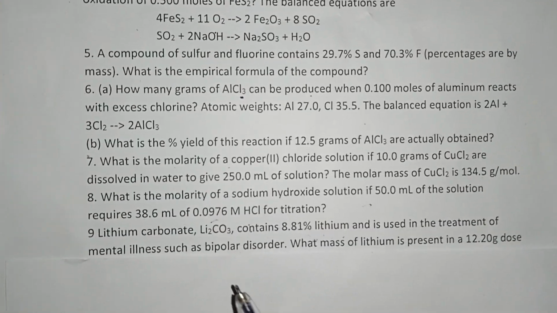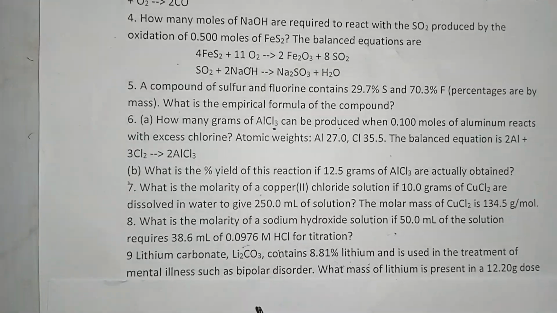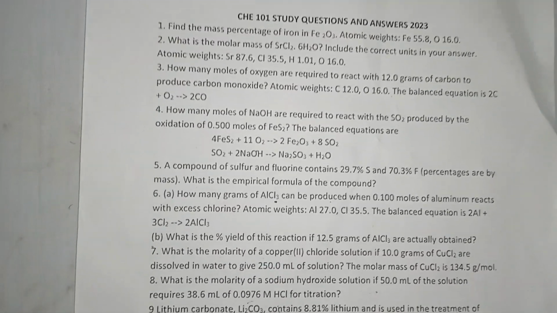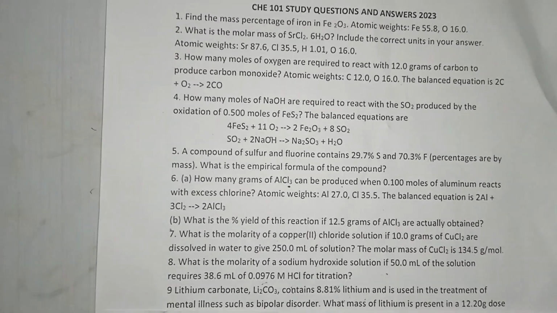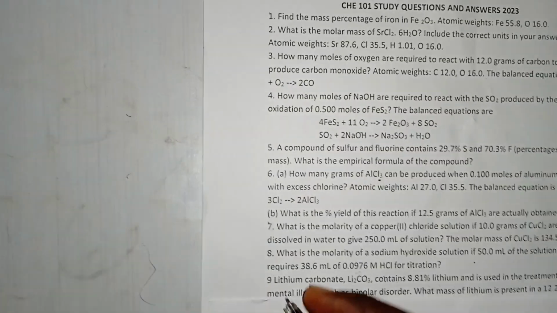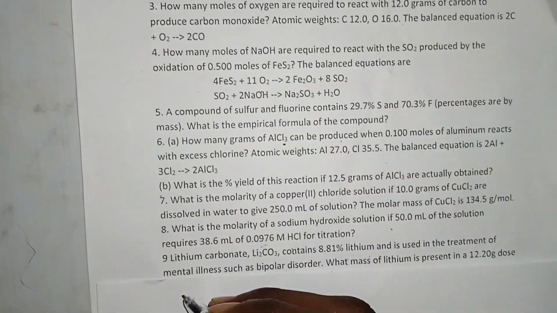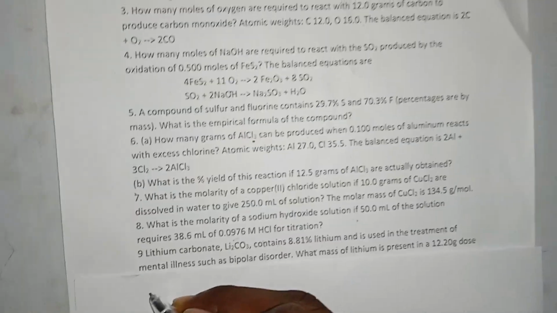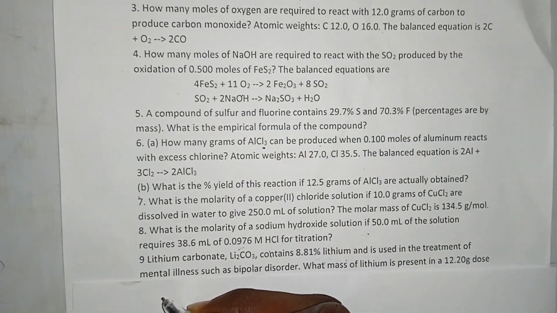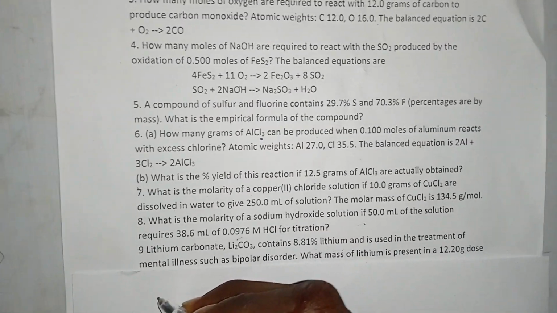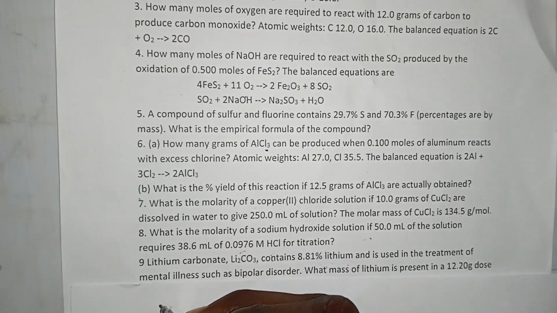All right, so today we'll continue with our chemistry study questions and answers. So here we are, number 6. It says, how many grams of aluminum chloride can be produced when 0.100 moles of aluminum reacts with excess chlorine?